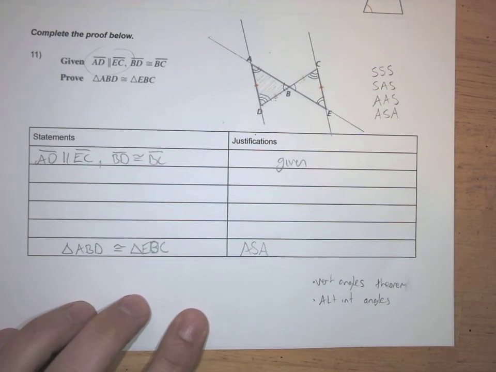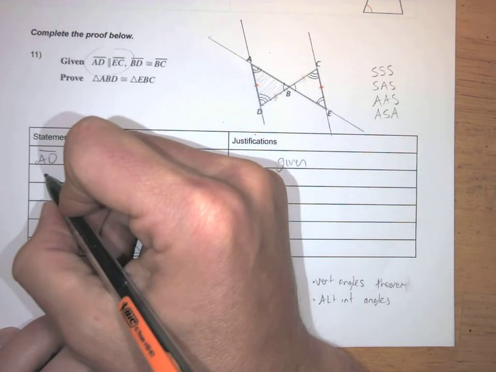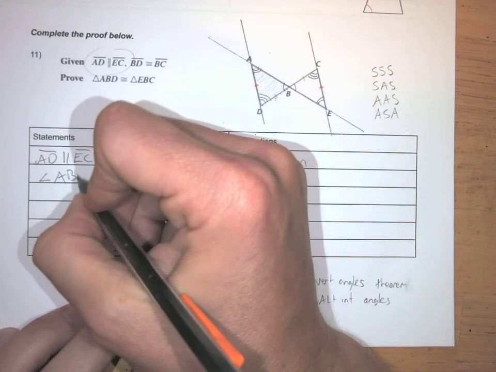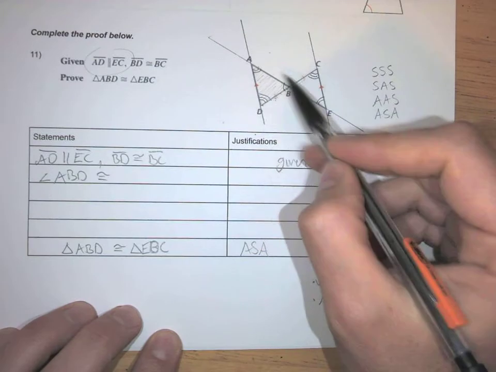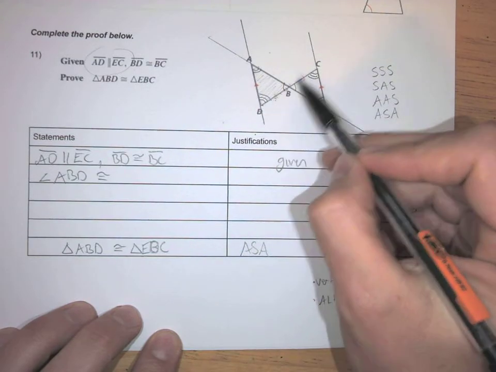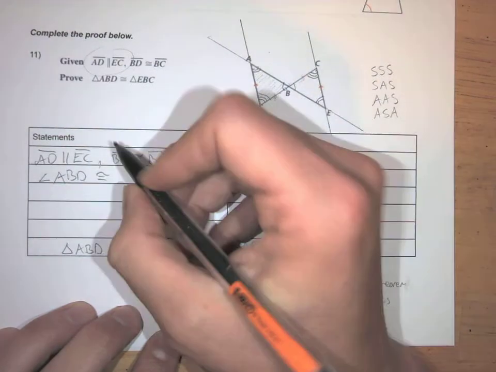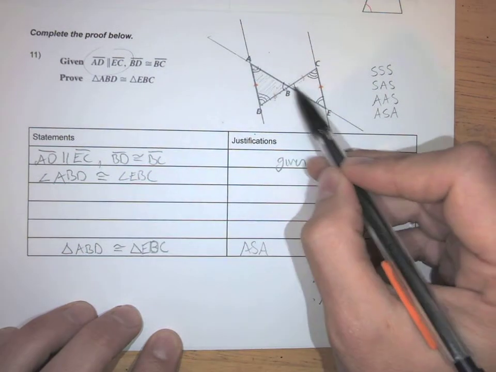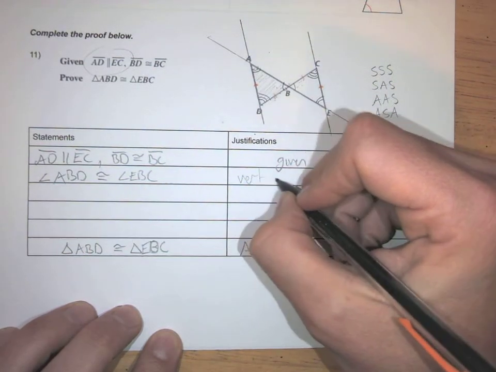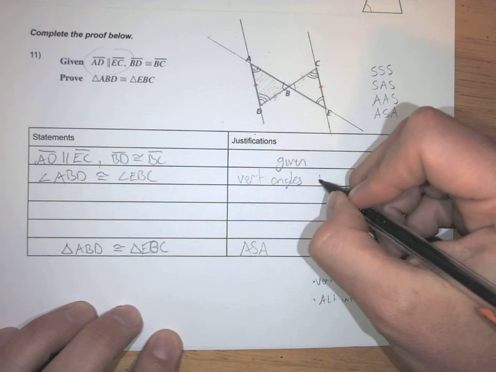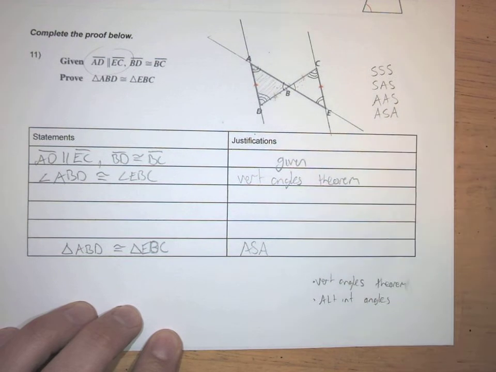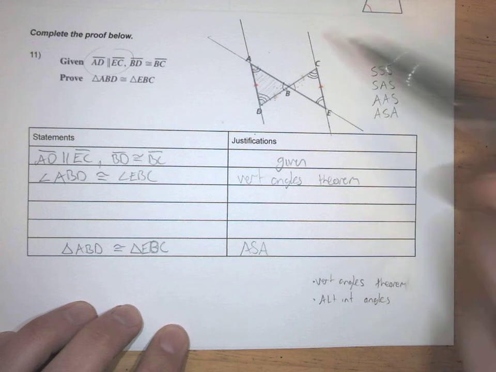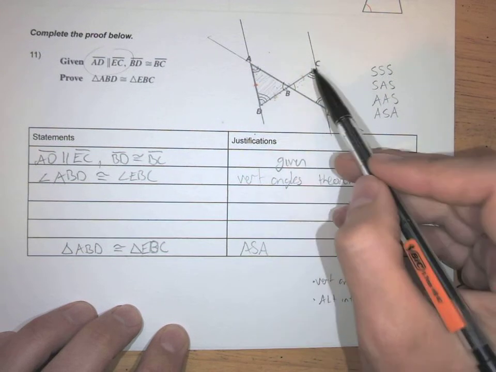Let's keep going. All right, so the first thing I'm going to say is the vertical angles thing we talked about. So angle ABD is congruent to EBC. How do we know that? Vertical angles theorem. Okay, cool. Now we can choose either this angle pair or this angle pair. It doesn't really matter. Let's do this one.